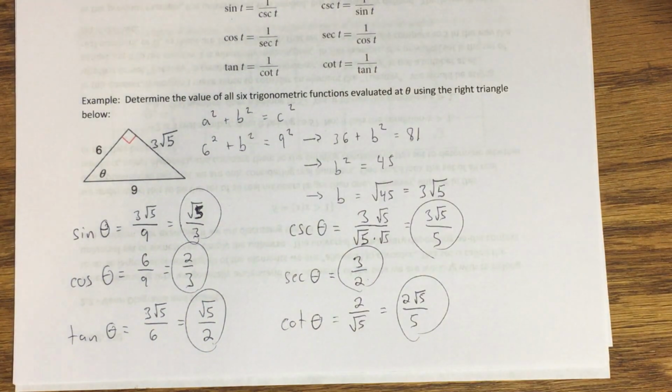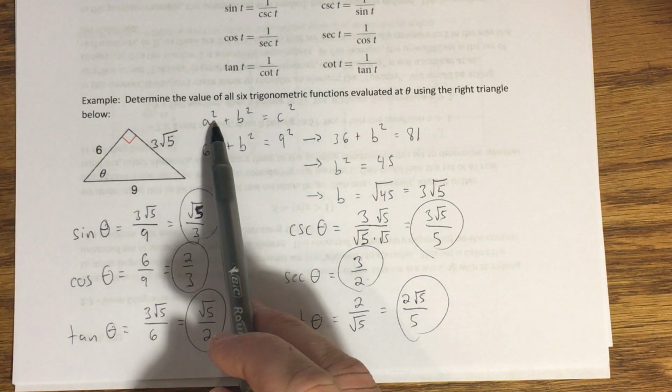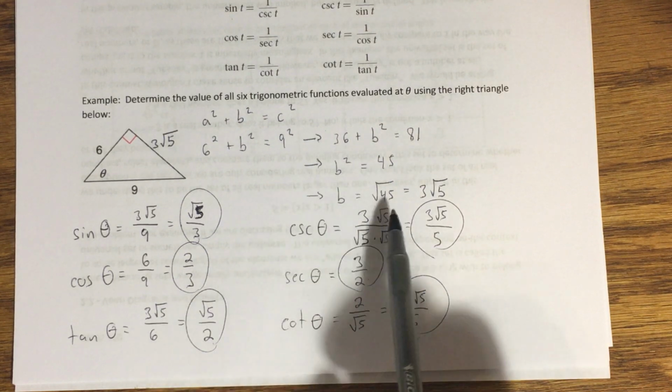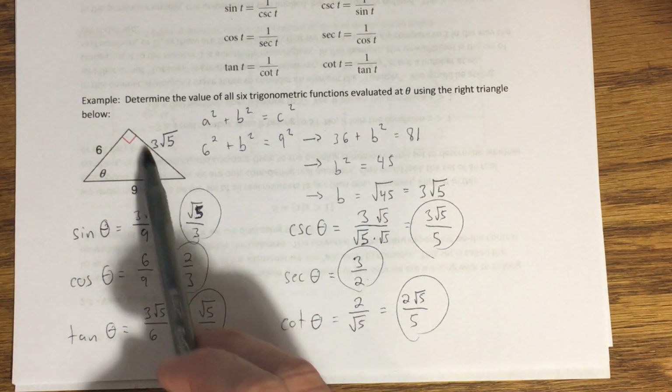Here. Now, I went up here and I did the Pythagorean theorem to fill in that missing side. But that's review. The Pythagorean theorem is something that you really need to have on lockdown by the time you're in trigonometry. I went through the steps of writing all this out. In future examples, I'm going to jump straight to this.